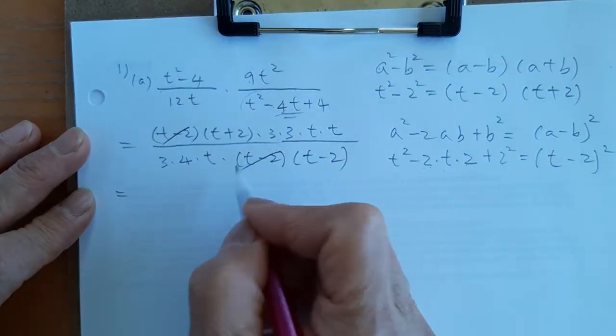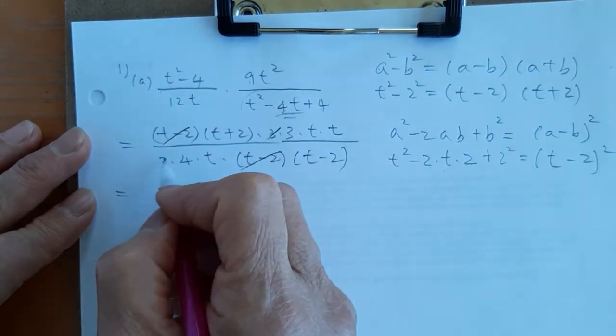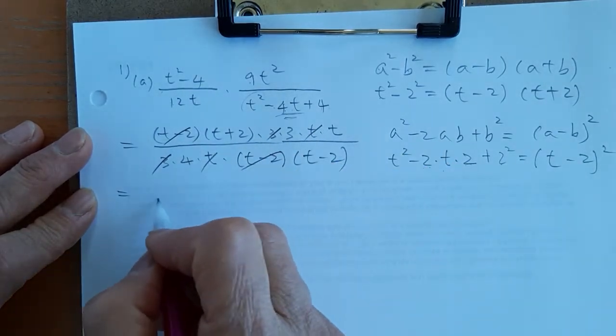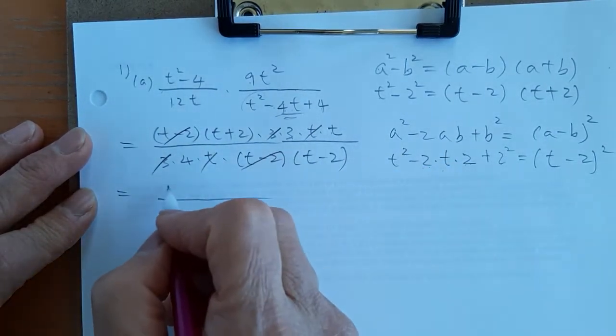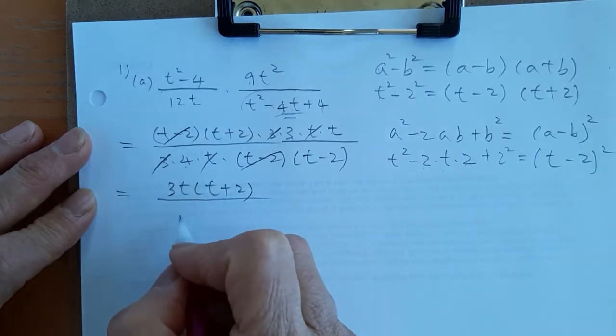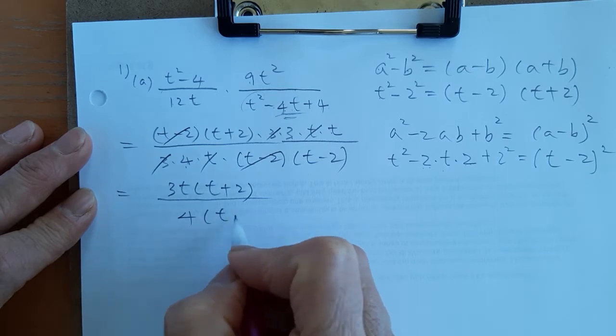Cancel the common factor t minus 2, cancel the common factor 3, and cancel the common factor t. What remains is 3t times (t plus 2) over 4 times (t minus 2).